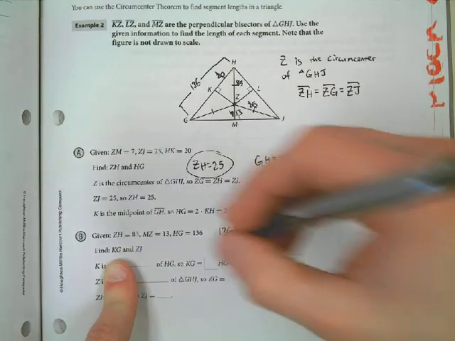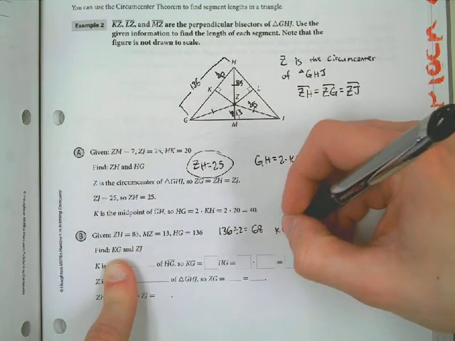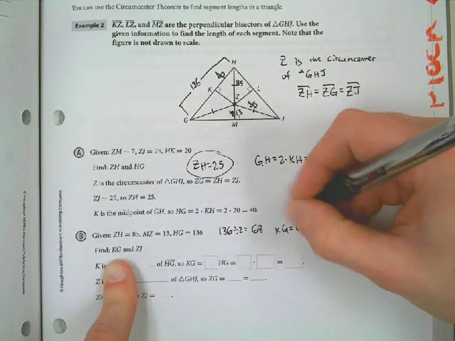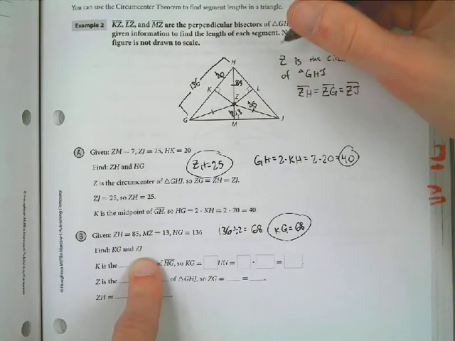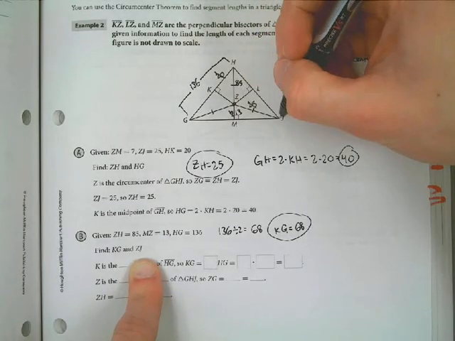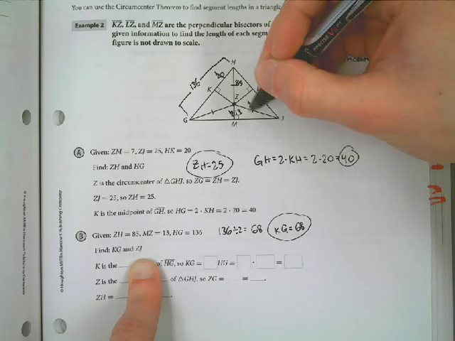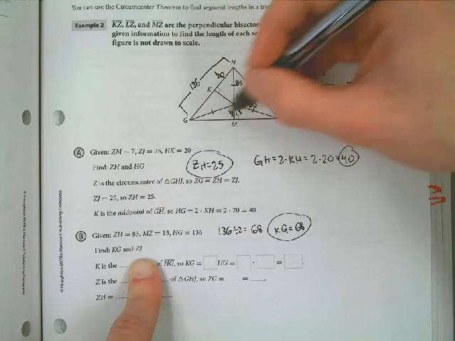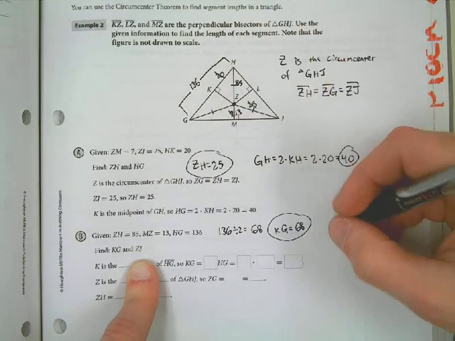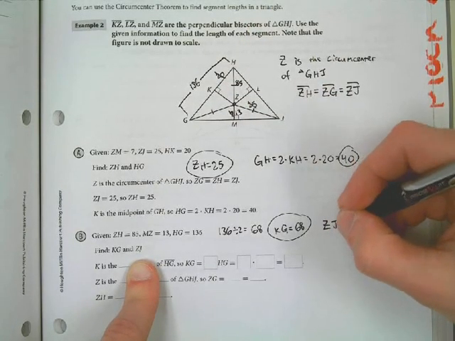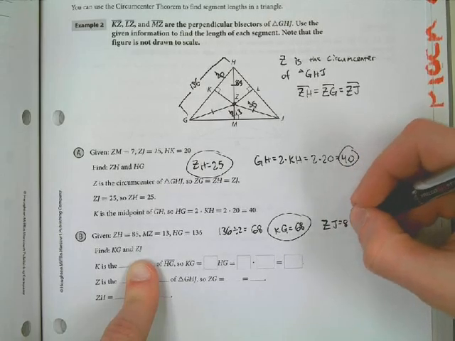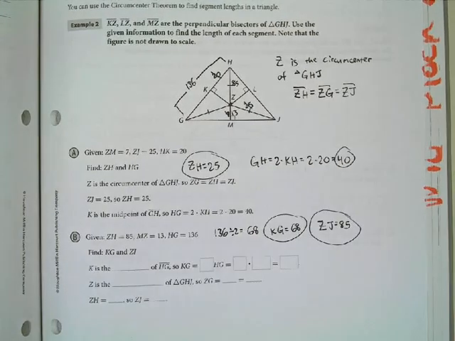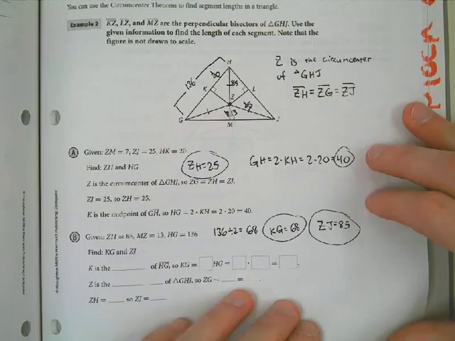Okay, 68. Okay, ZJ. Well, this distance right here, what about Z to J? What's that got to be? Yeah, 85. If H to Z is 85, G to Z is also going to be 85, and so Z to J will also be 85. Okay? So there it is, just using those properties. Questions on any of that, about where any of those came from?